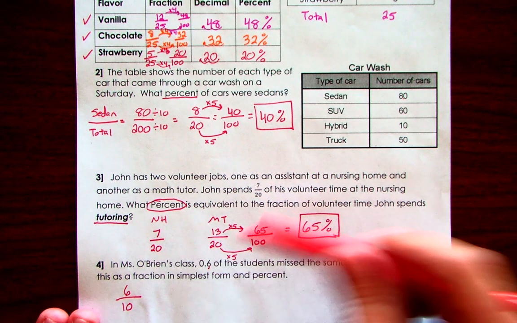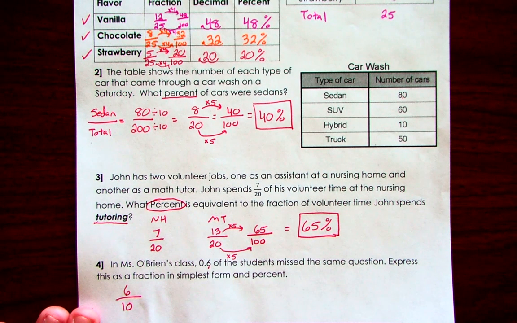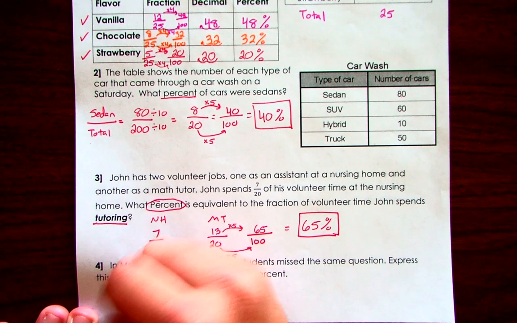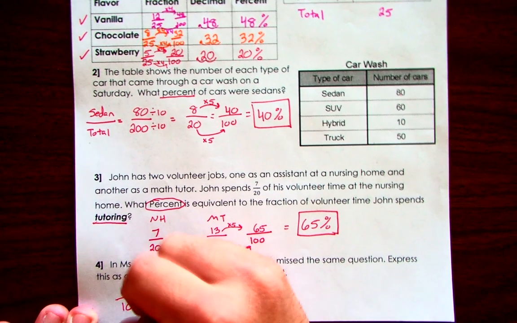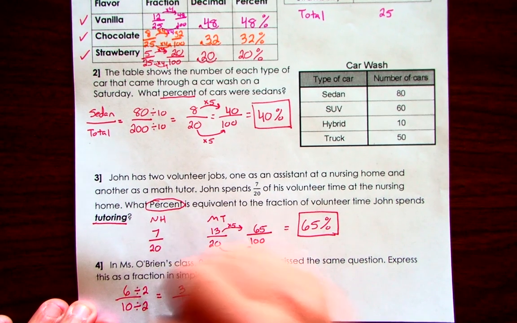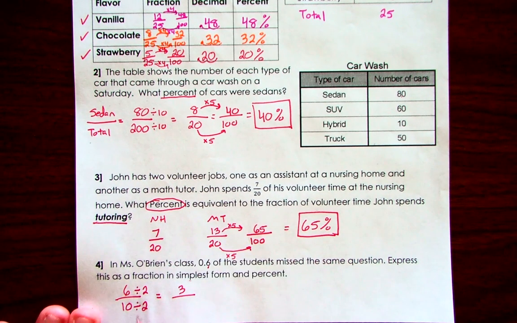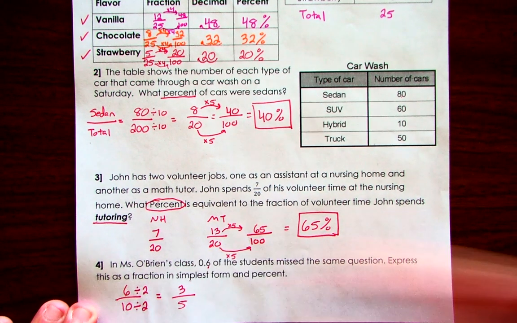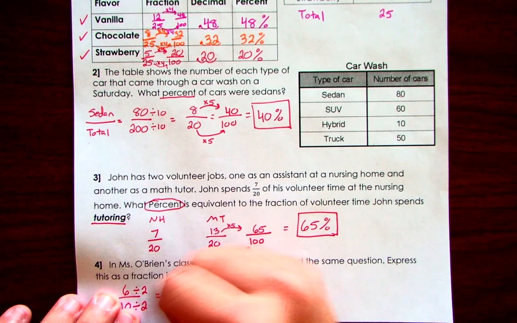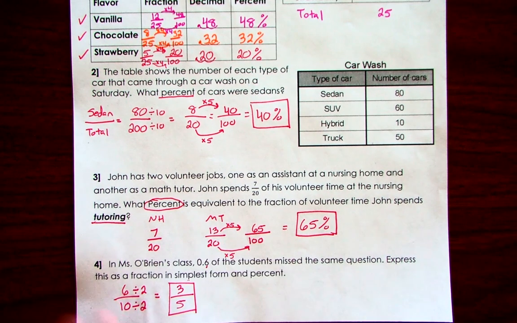So I turned the decimal into a fraction, but I'm not done because it wants the fraction in simplest form. If you notice, they're both even numbers, so that means they're both divisible by 2. So 6 divided by 2 is 3. 10 divided by 2 is 5. Okay, so there's your fraction in simplest form.